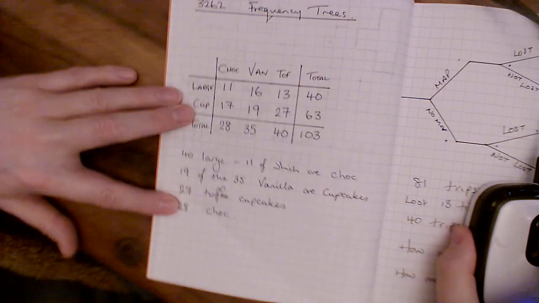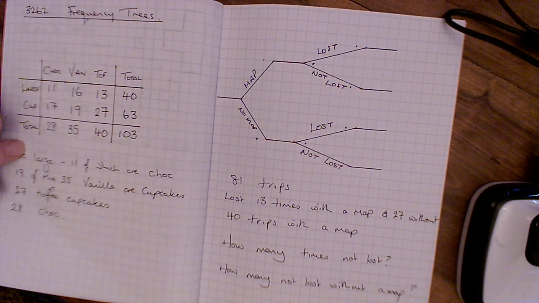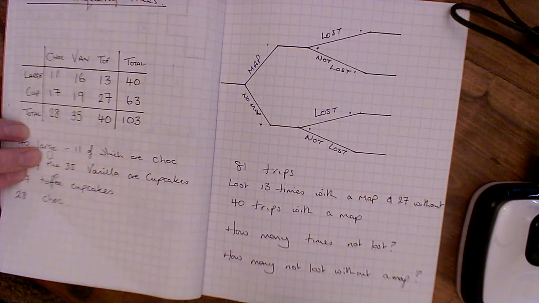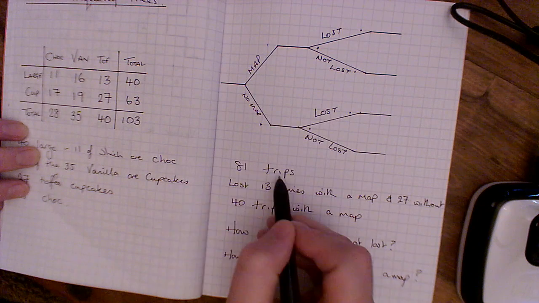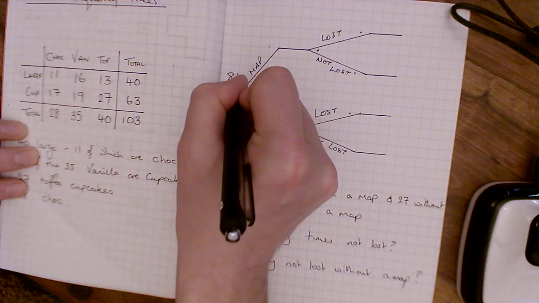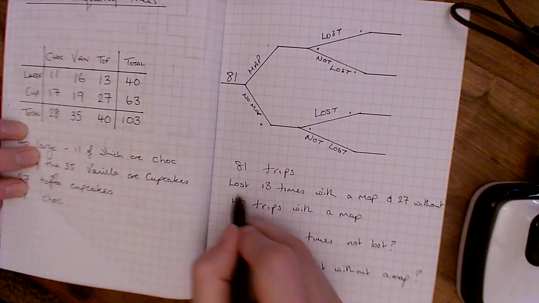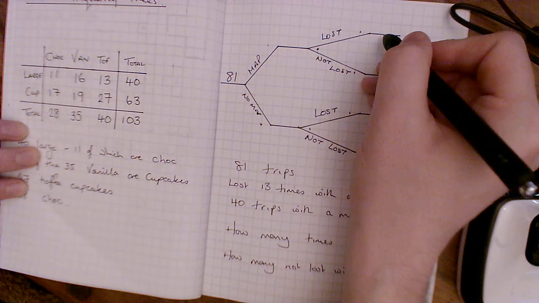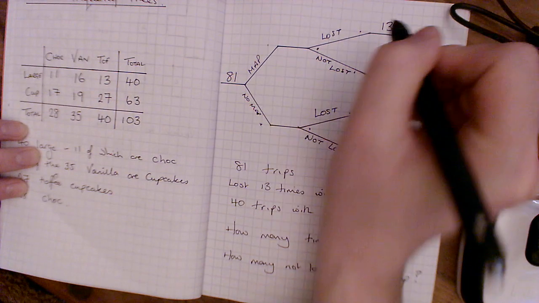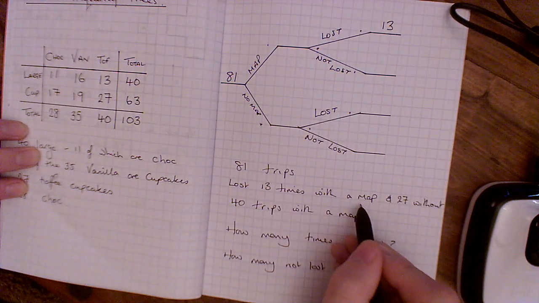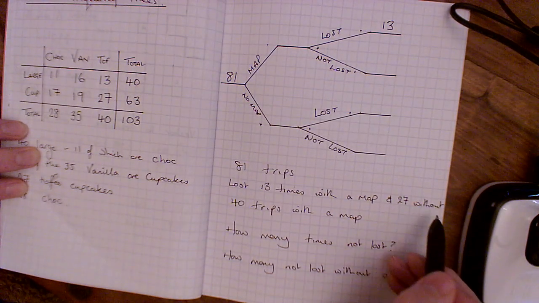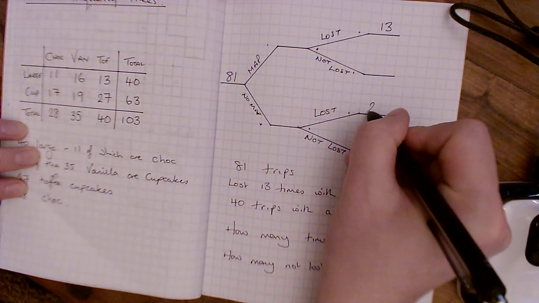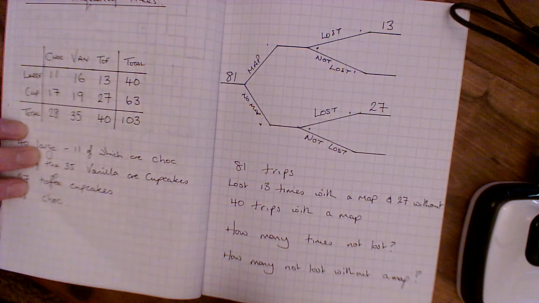Going across to the frequency trees, this is called a frequency tree. Again, I've just got information I'm going to put on the tree as I go along. So there's 81 trips altogether, so I'm going to start off here with 81. It says I got lost 13 times with a map. So if I go for a map and I go to the lost, that's where the 13 is. I was lost 27 times without a map. So no map, I was lost 27 times, so it's 27 over here.